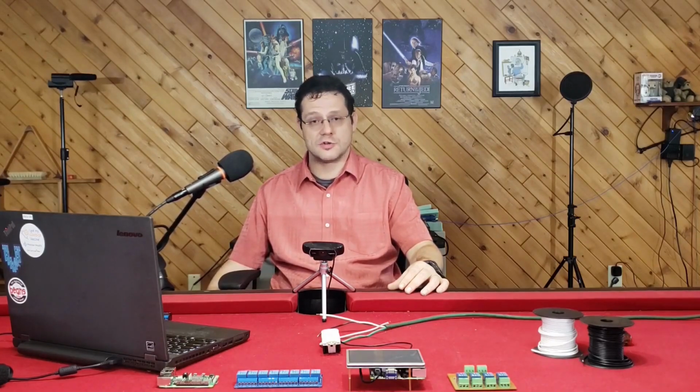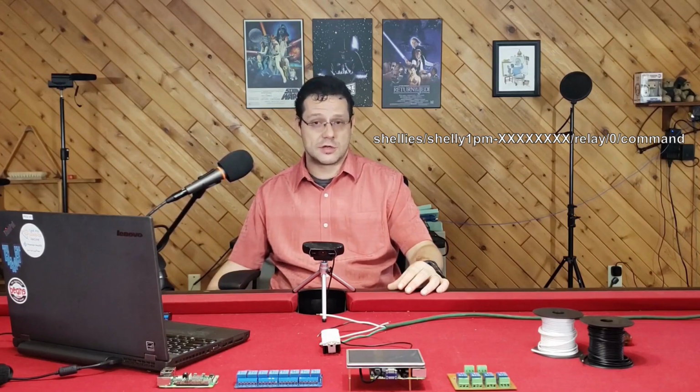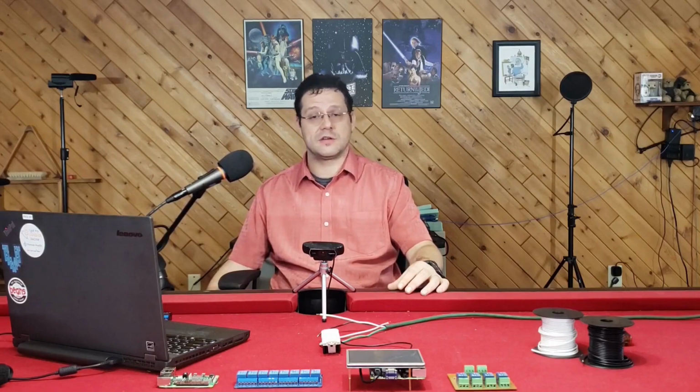You can send a message to your relay as well. You send one to Shelly's /your_relay_ID/relay/0, or 1 if you have a 2.5 and want to control the second circuit, /command, and it will turn the circuit on. To turn it off, send off instead. Easy. I'm sure you're starting to see where all of this is going.